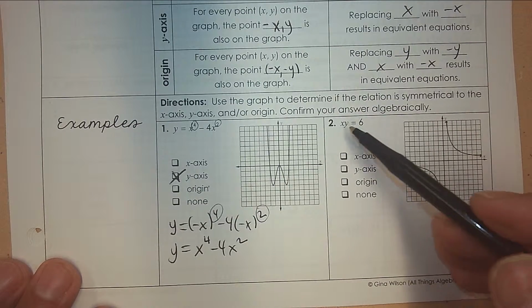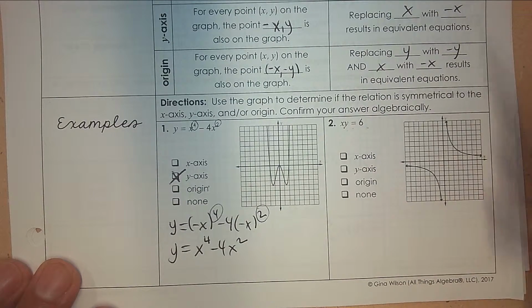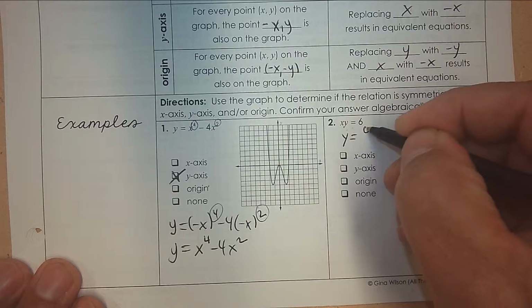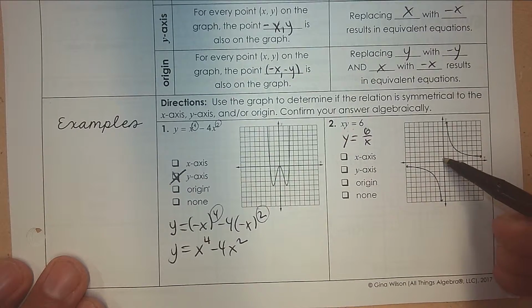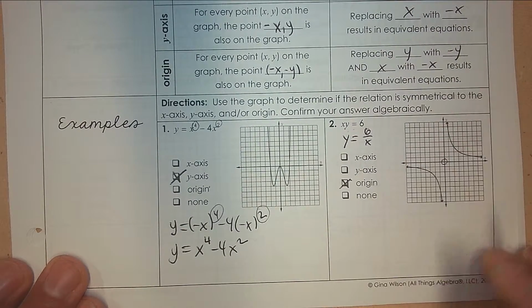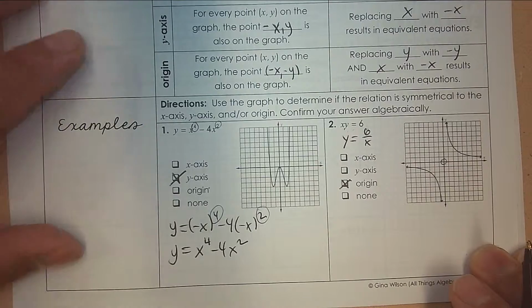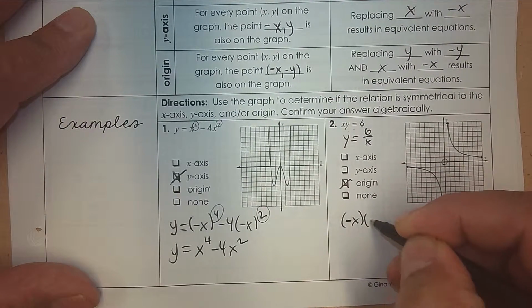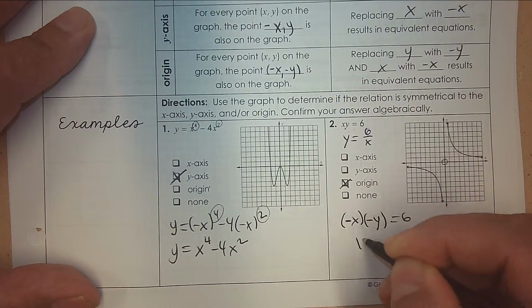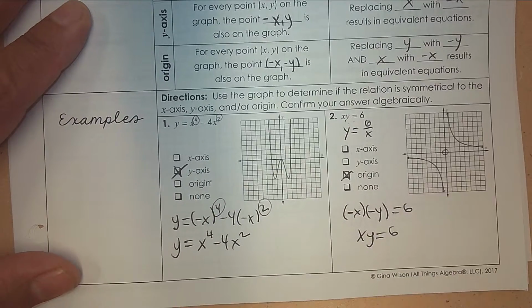Alright, so this is x times y equals 6. We could also write this as y equals 6 divided by x. It's a rational function. Does this have symmetry? And you can tell it's not an axis, but it's actually over the origin. And if you replace x with negative x and y with negative y, you can see that when you multiply them together, it equals exactly what it was before.